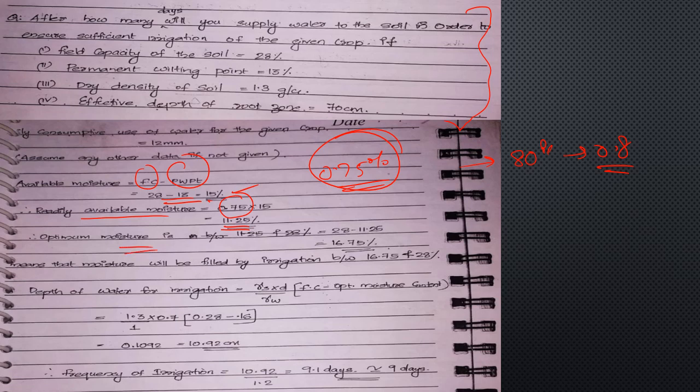Now optimum moisture is Fc minus readily available moisture, that is 16.75. That means that moisture will be filled by irrigation between 16.75 and 28. That is, if we draw the figure, this 28 is field capacity. This is permanent wilting point, that is equal to 13%, and optimum moisture level, that is 16.75. So we will be increasing the moisture content from 16.75 to 28.